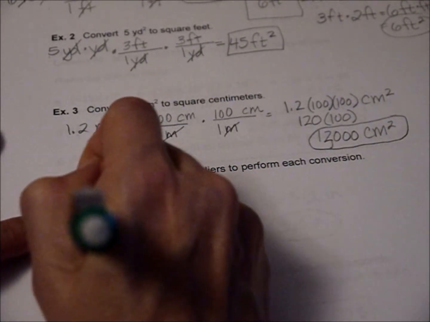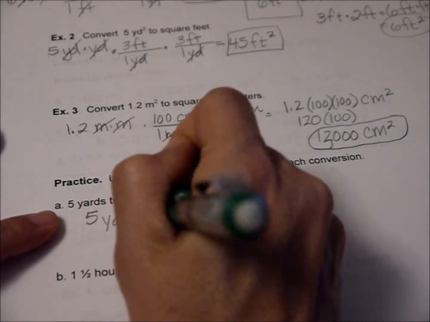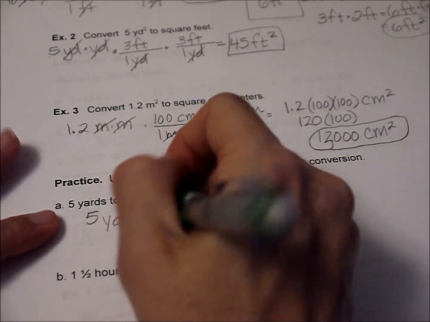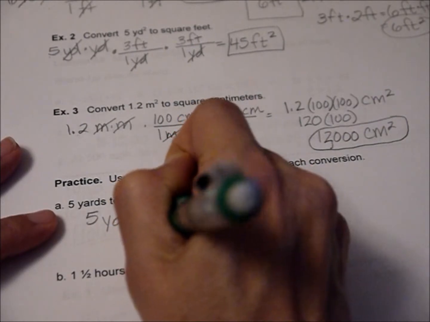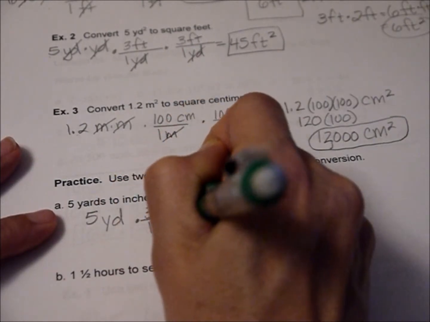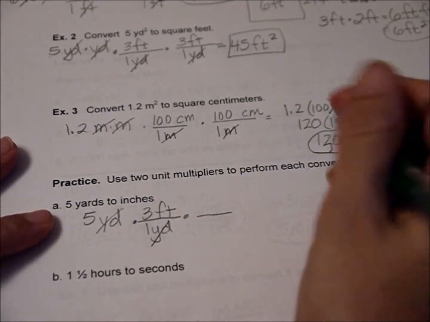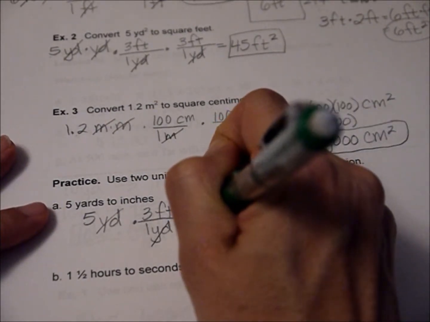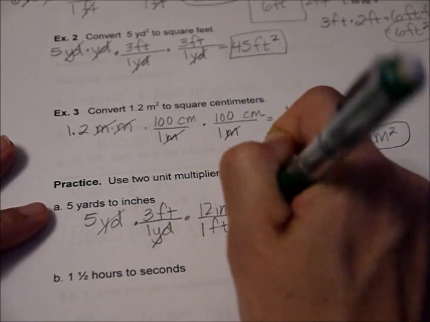All right, 5 yards, 2 inches. I'm going to start with 5 yards, and I'm going to have to go from yards to feet to inches. So there are 3 feet in 1 yard, right? And then 1 foot is 12 inches.